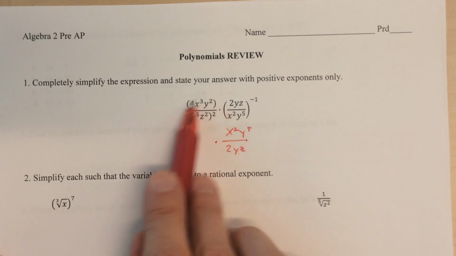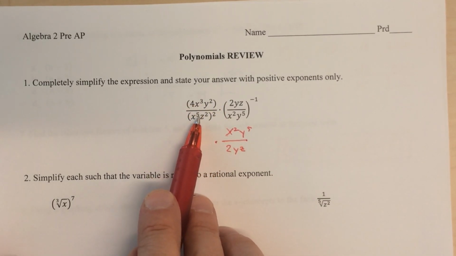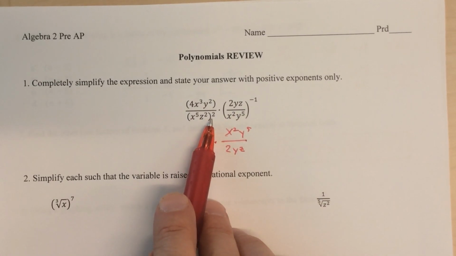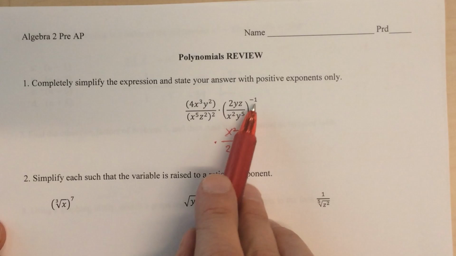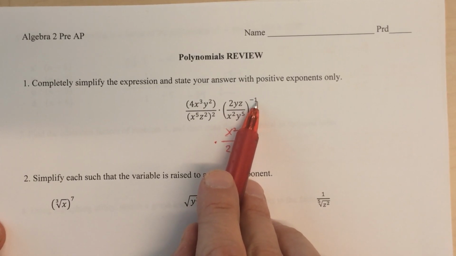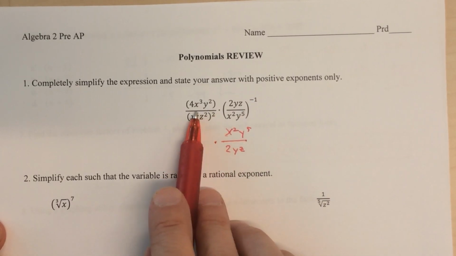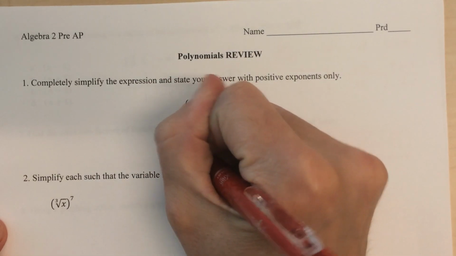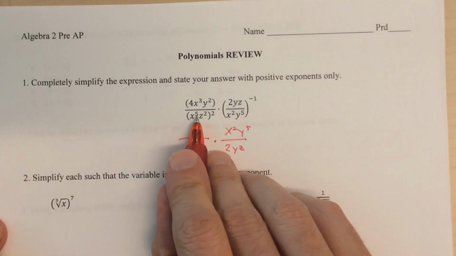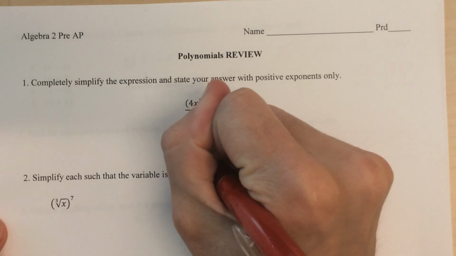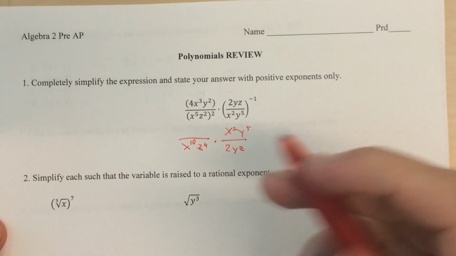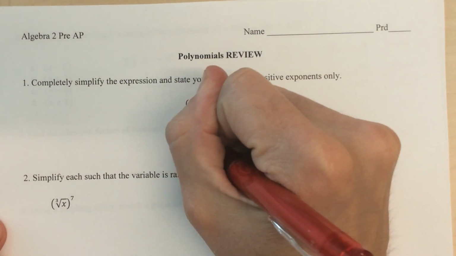Now, over here, this stuff is kind of independent that I can work on right now if I want to. It doesn't conflict with what I did over there, so I'm going to go ahead and address the 2 that's on the bottom. That would be the power rule. So that 2, I'm going to distribute into each of the exponents that are in here, and you're going to do multiplication to get the new exponent that goes along with them. So I'm going to have the 5 multiplied by the 2, which is going to give me a 10. And the 2 times 2 is going to give me a 4. Okay, for the top, nothing actually happens with it.